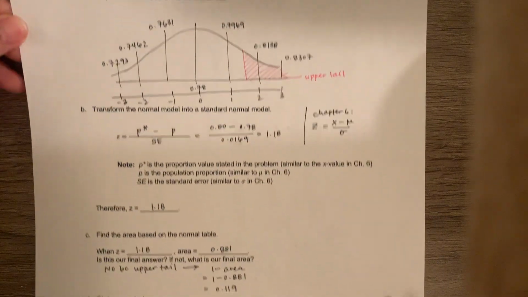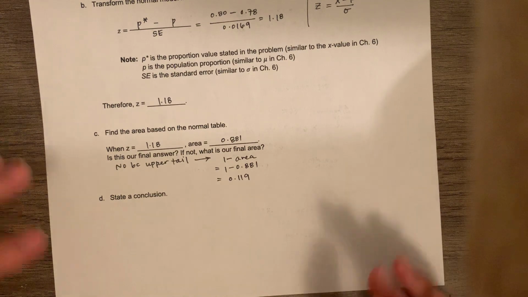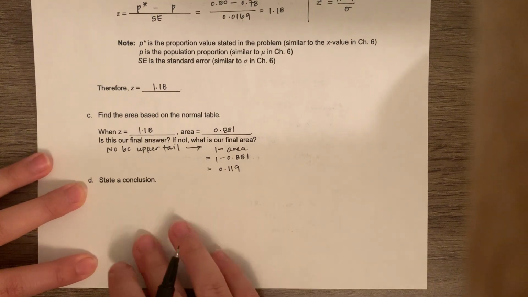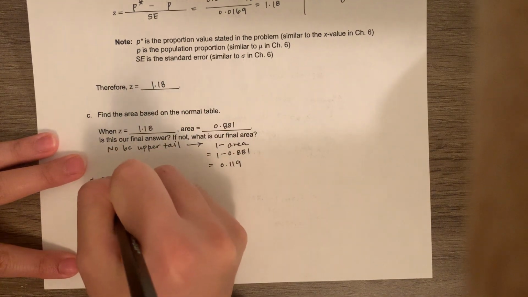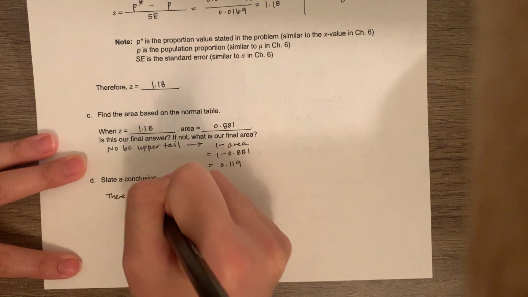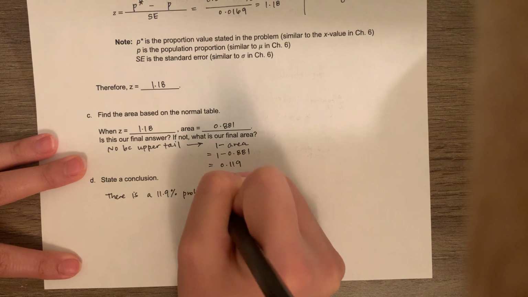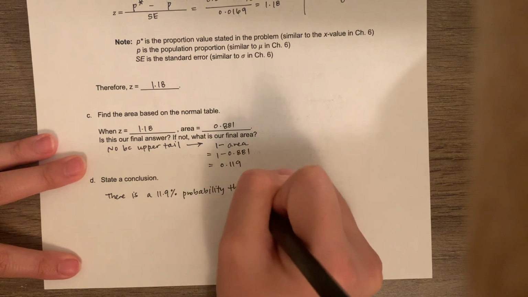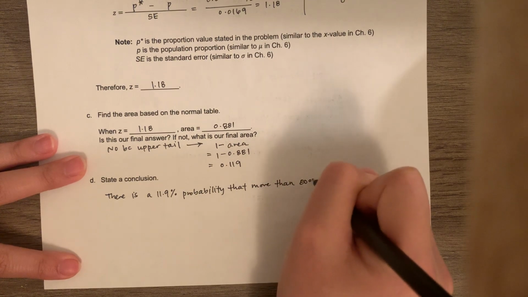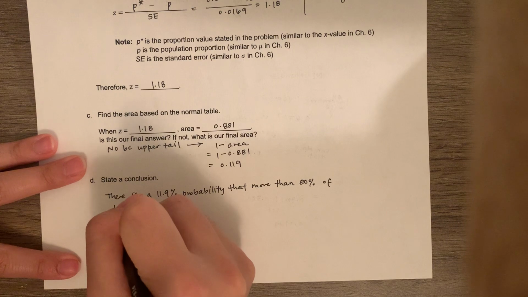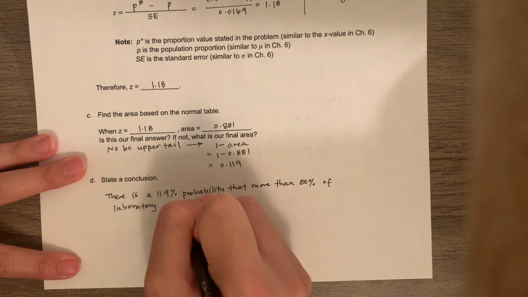To wrap up this whole problem, we're going to state a conclusion that makes sense for our problem. To answer the question, there is an 11.9% probability that more than 80% of the laboratory mice will make it through the maze.